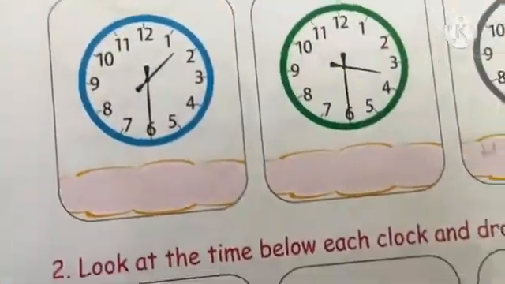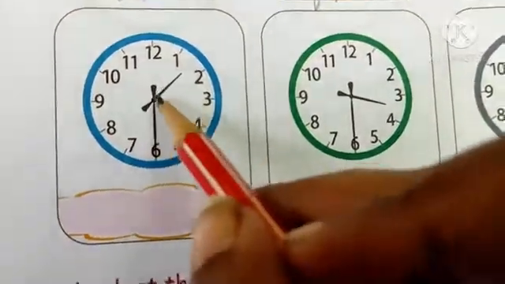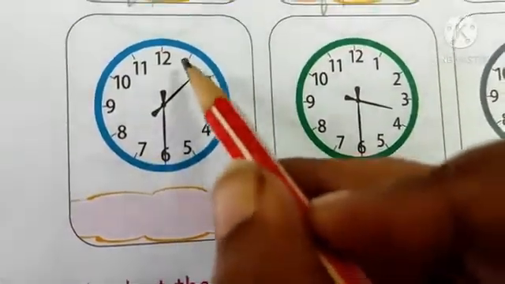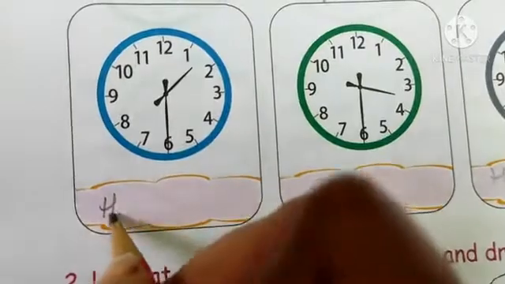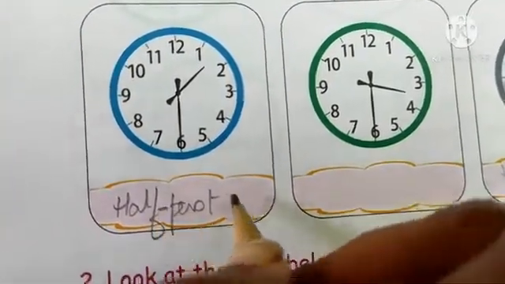Now here the minute hand is pointing to 6 and the hour hand is between 1 and 2. So it is half past 1.